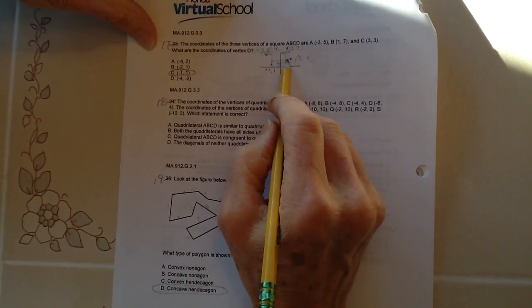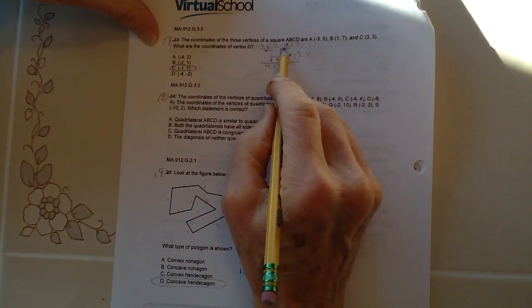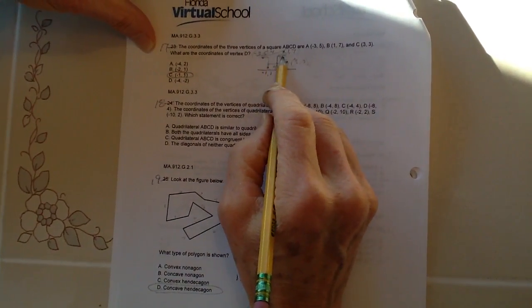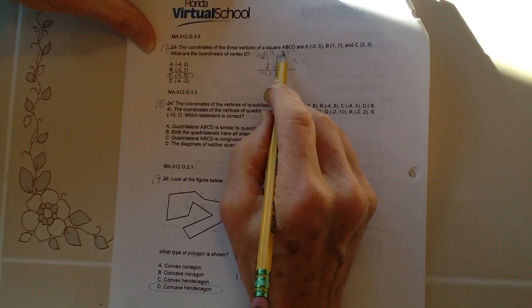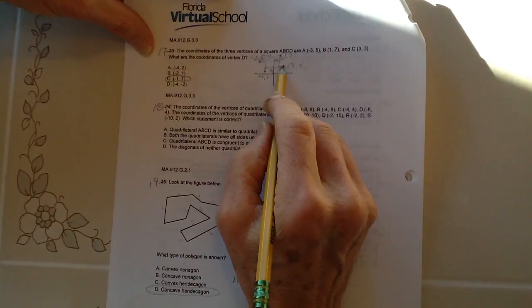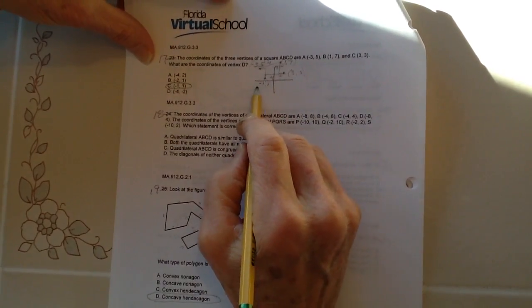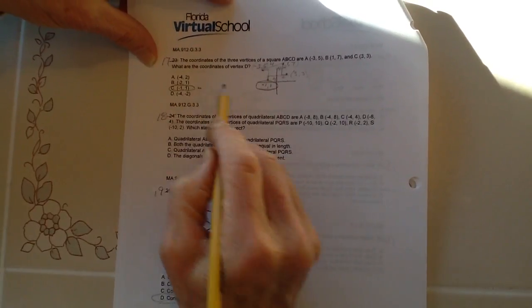If I went down 4 over, that looked good. Same thing down over here. So the next point has got to be down 4, over 2. So that works out fine. So now I just go over 4, down 2, and this has got to be the only point that would work out. All right.